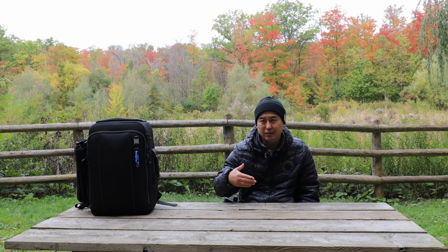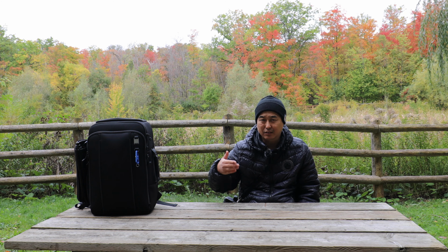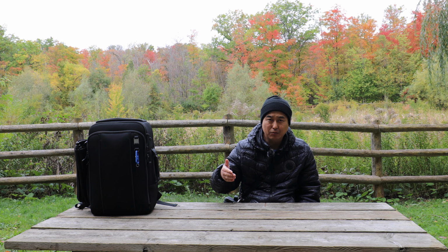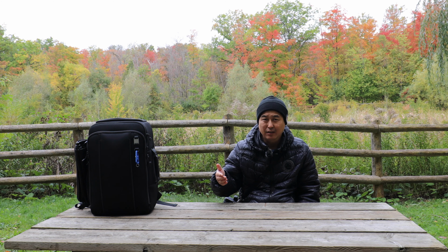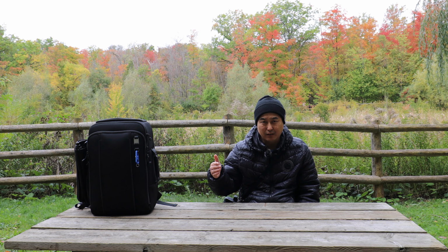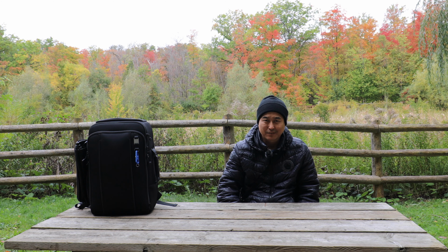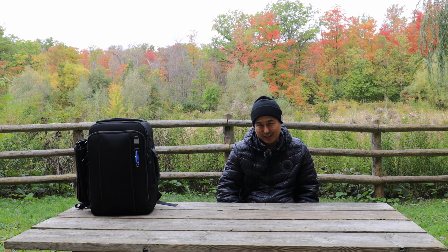So today I'm gonna share my settings and tips how to shoot woodland photo with fall colors, and also give you example of an editing to show you how to boost up the color in your autumn photos. Without any further ado, let's get started.